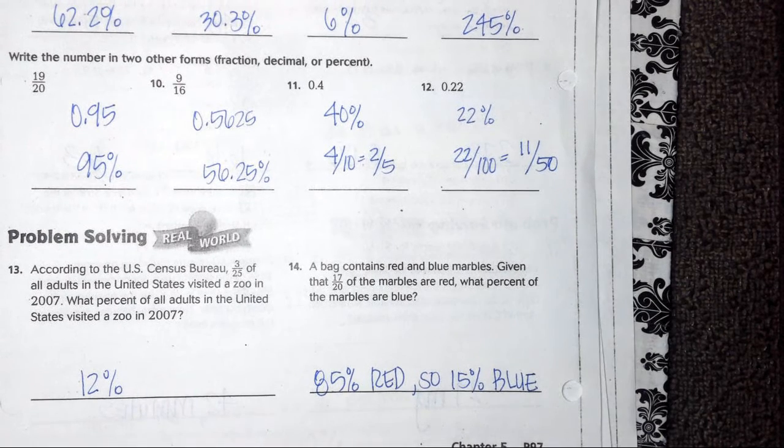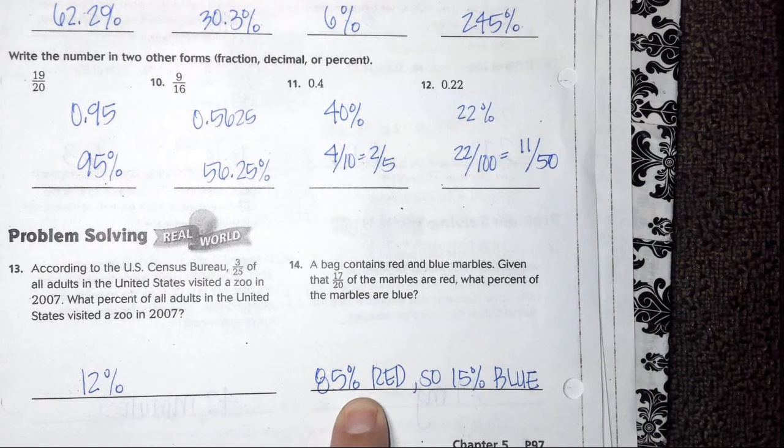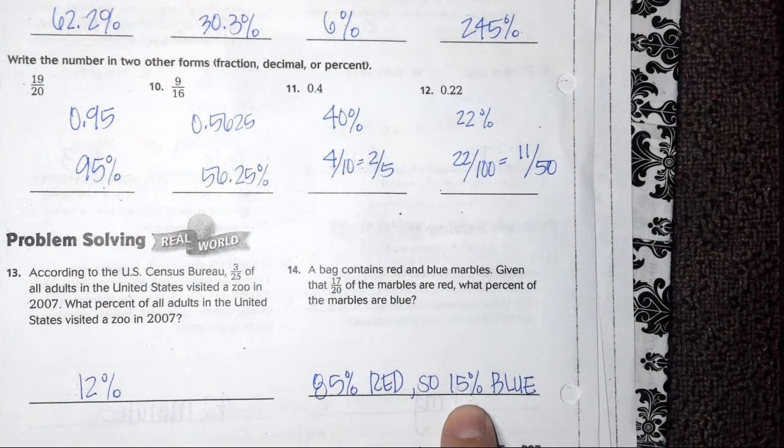Number 14 was a little tricky because it says, given that 17/20 of the marbles are red, what percent are blue? So you're looking for the opposite. So 85% would be red. So out of that 100% total, 15% would be blue. Okay?